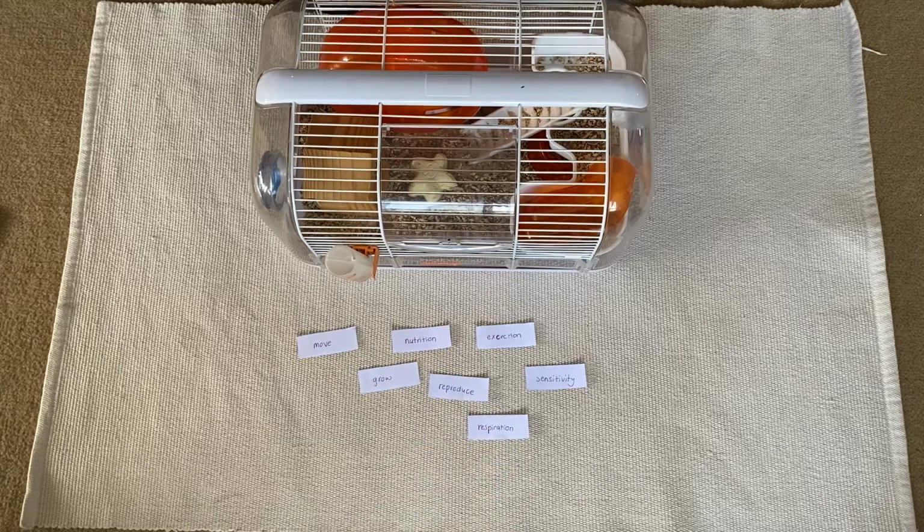So these are the 7 characteristics of living things. They all move, they need nutrition, they do excretion, they grow, they reproduce, they do respiration, and they are sensitive. Okay? So what I would like you to do is choose an animal. It could be the animal that you just spoke about with me. Write down how your animal does all of these 7 characteristics of living things.